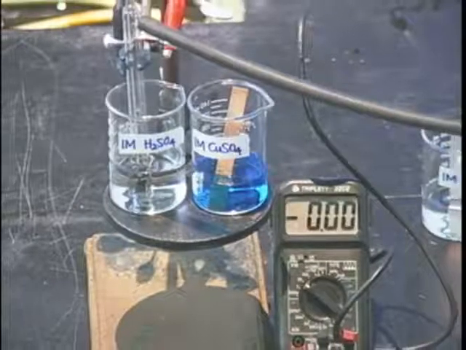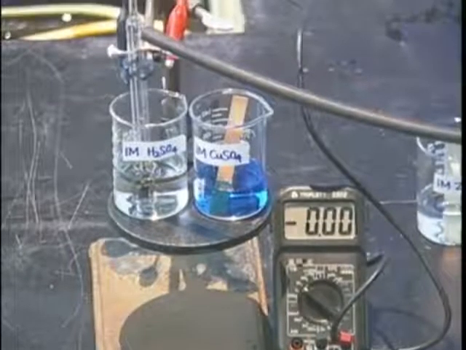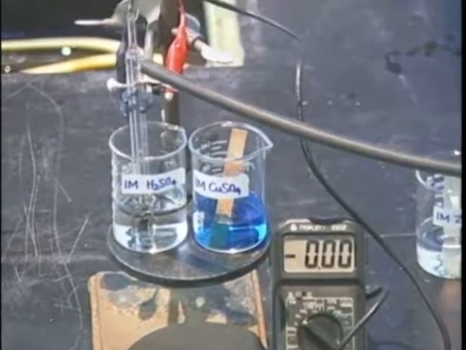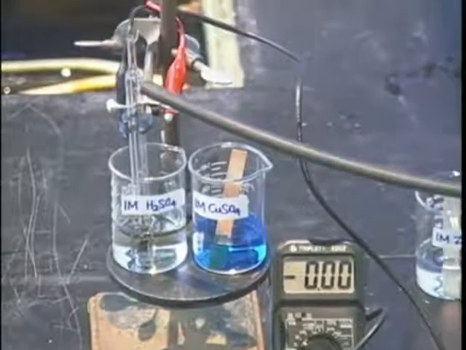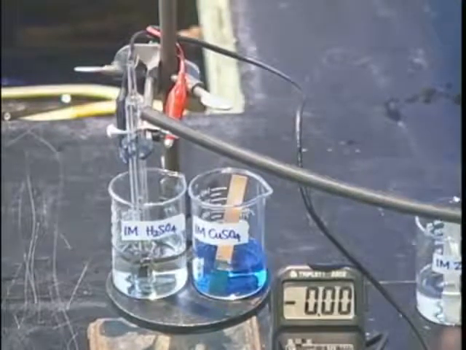This here, I want to sit here. Okay, further, further, a little bit more. Excellent. Thank you very much.